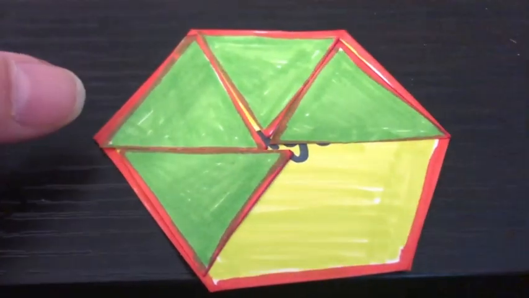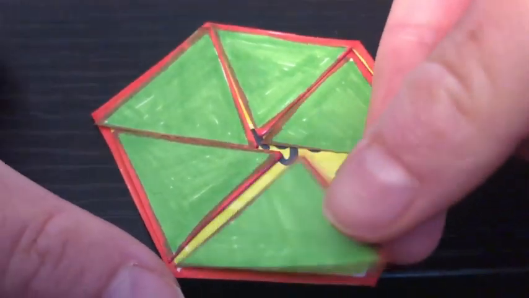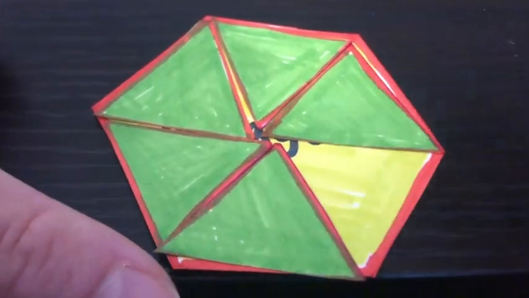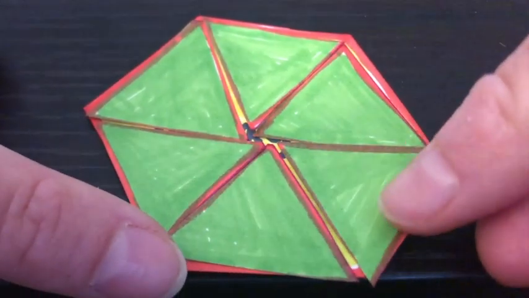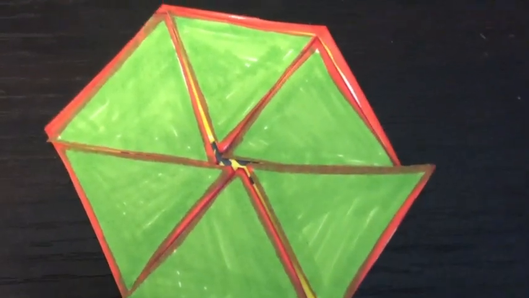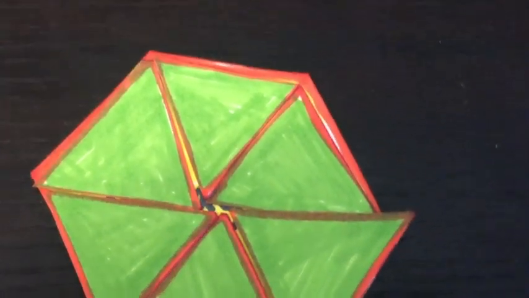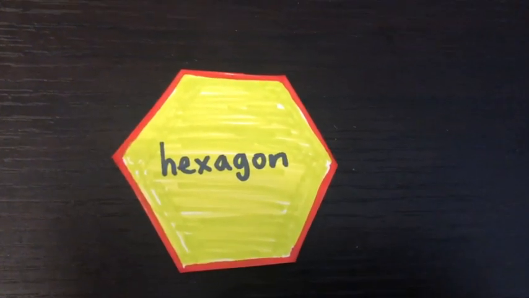4 triangles. 5 triangles. And 6 triangles. Wow! 6 triangles can fit inside of a hexagon. Finally, let's see how many rhombuses can fit inside of a hexagon.